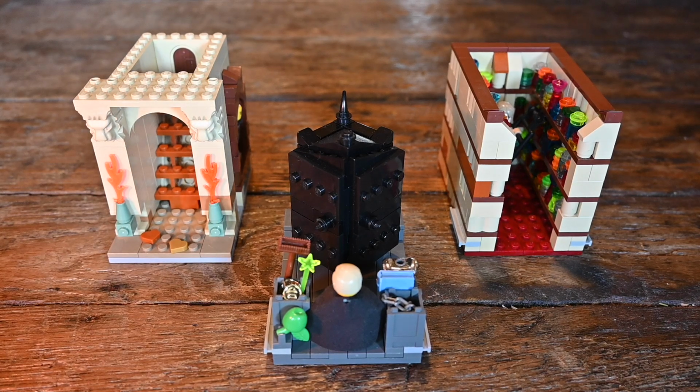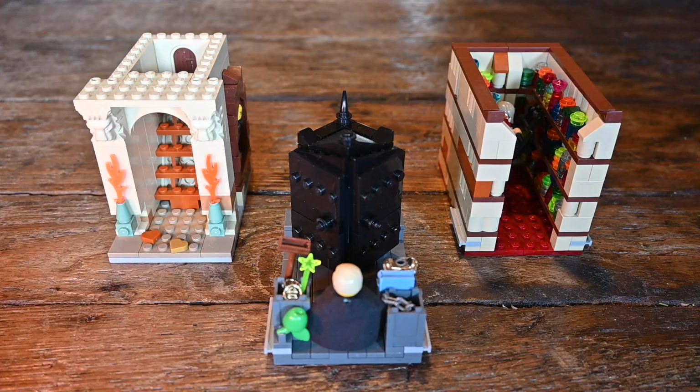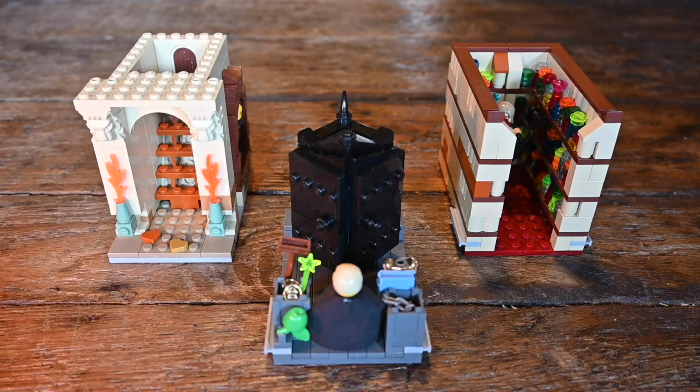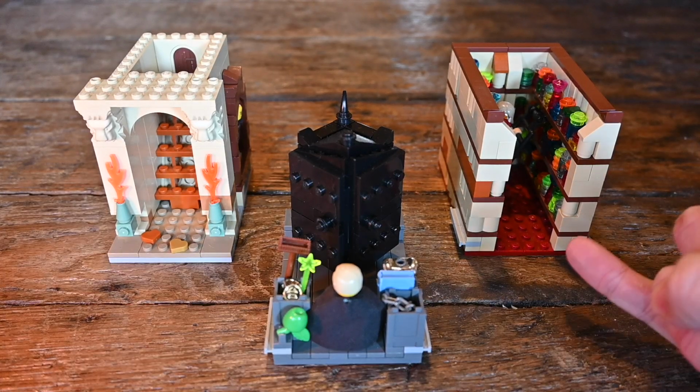Hello everyone, Paradox2767 here again with 3 more LEGO habitats designed for the new Hogwarts modular system. Today I'll be showing you the stairway up to the girls' common room, Malfoy in front of a vanishing cabinet, and the potion supply closet of Professor Snape.